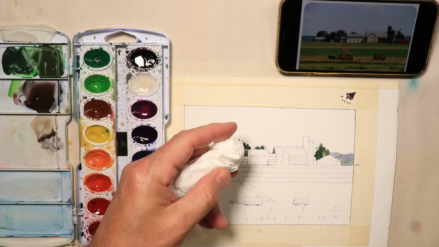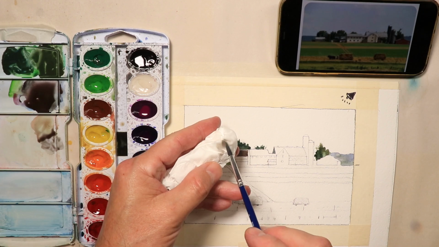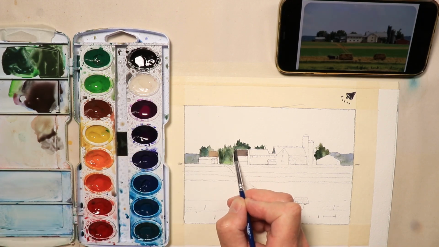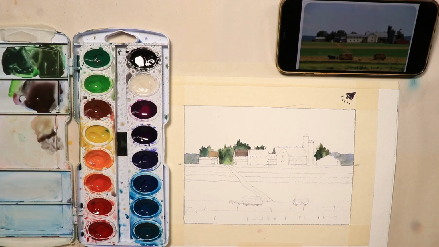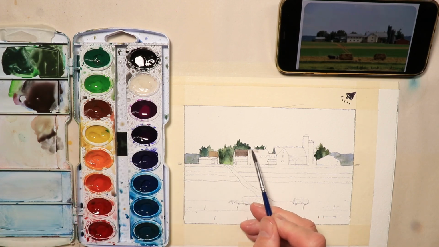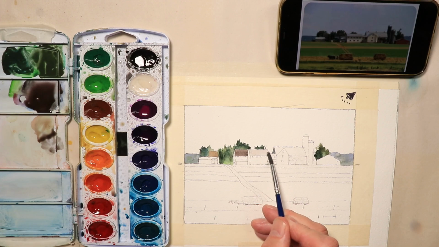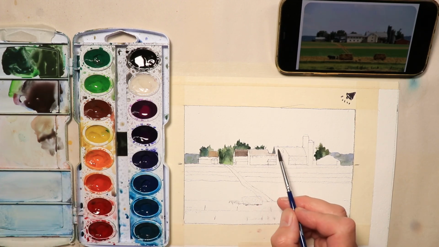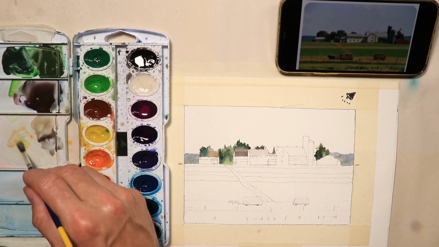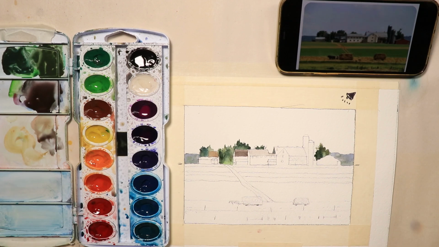And then I rinse off my brush and take off some of the water. And then I just want to soften that edge at the top of the roof here, like that. And this roof here just has a touch of color, so I'm picking up a tiny bit of color, not much at all. And it's got a little bit of gold and orange too. Let me try to use some yellow and orange in there.